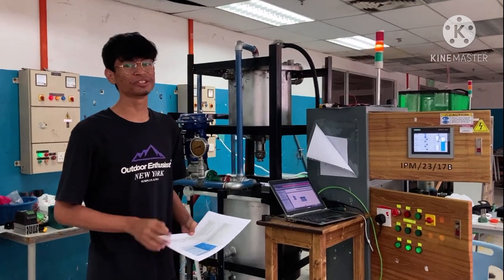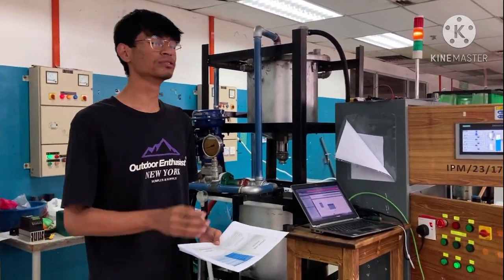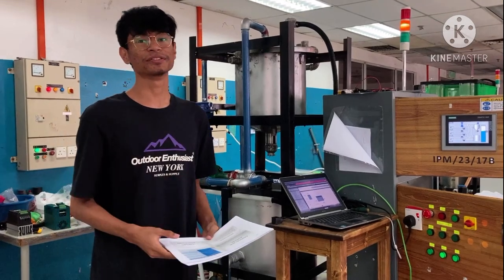Sitting beside me is a vibration testing bench. The purpose of this plant is to measure vibration of three different pumps.